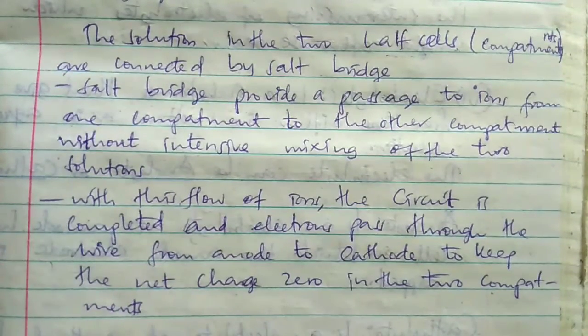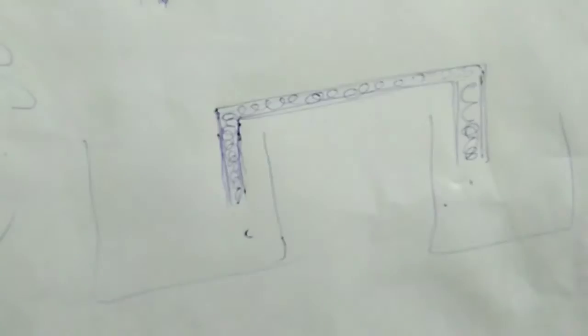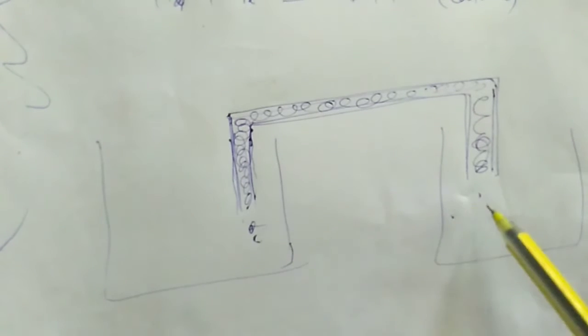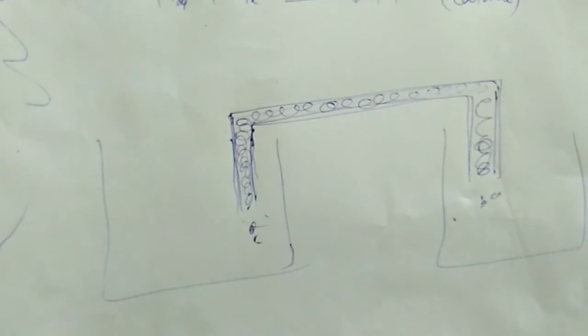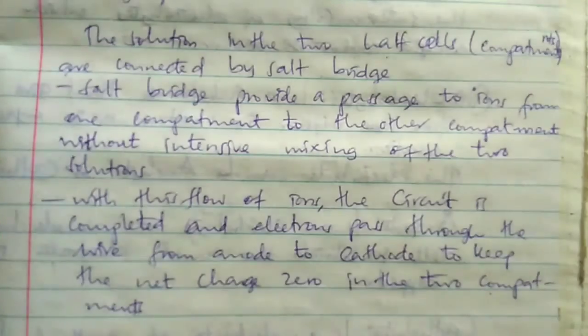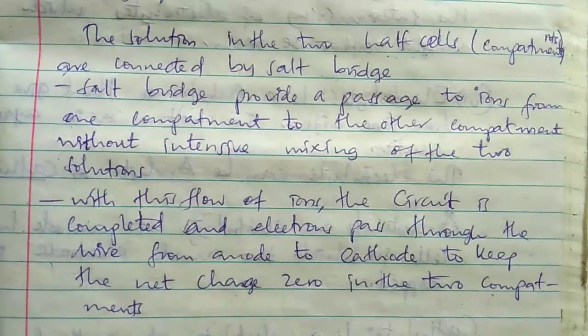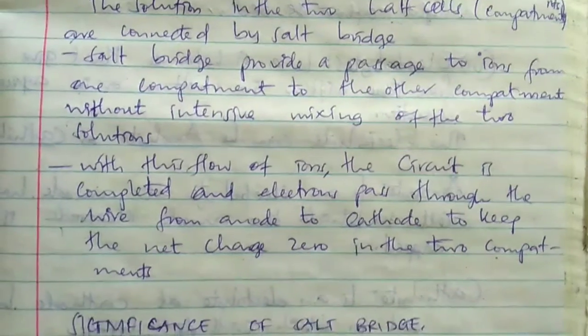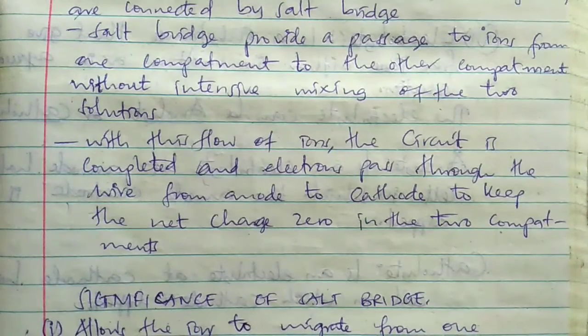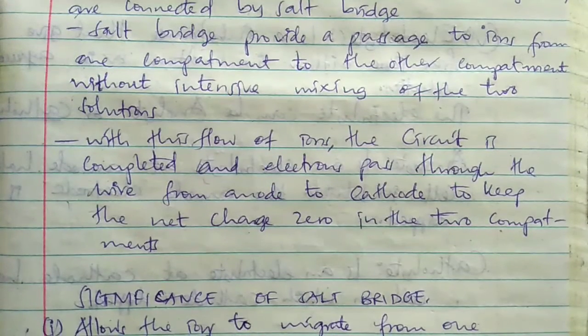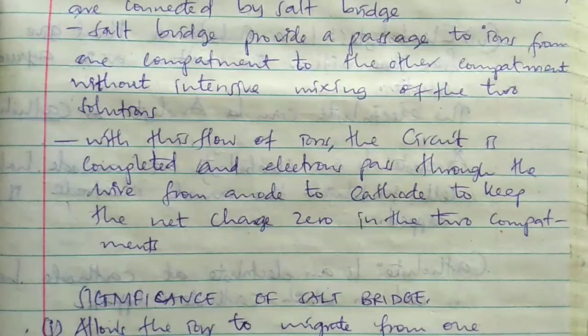That's why nilikwambia kwamba salt bridge kama hii inaruhusu ions zitoke huku ziende huku na huku ziende huku, lakini solution mbili hazijimix. They don't mix, but the ions they move. So with this flow of ions, the circuit is completed and the electrons pass through the wire from anode to cathode to keep the net charge zero in the two compartments.